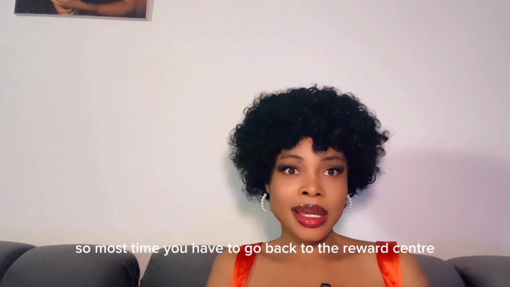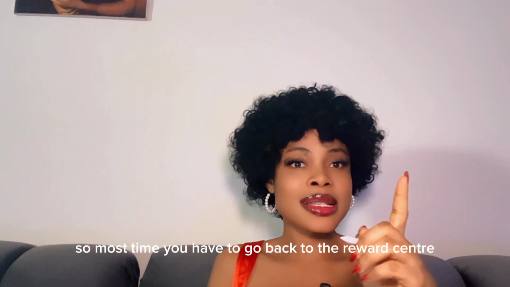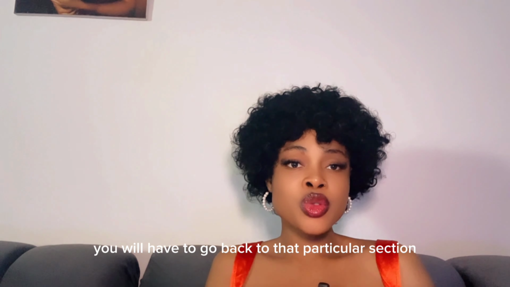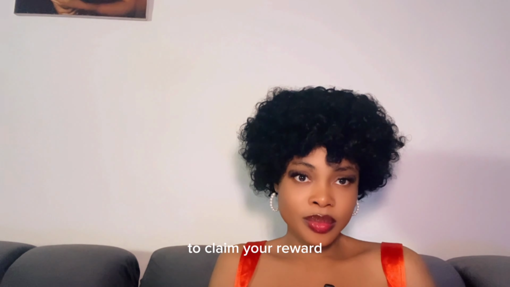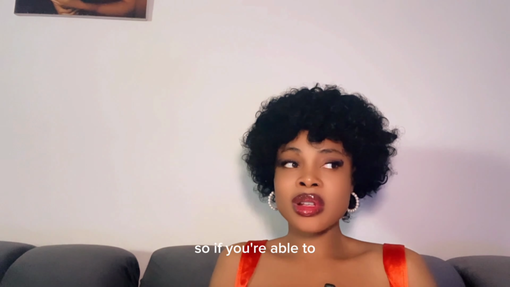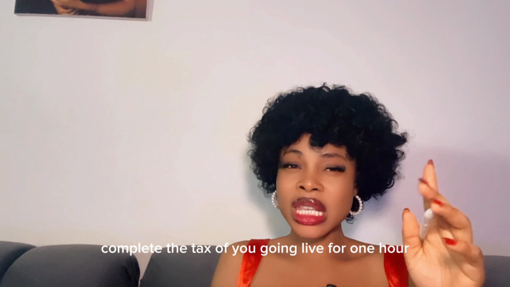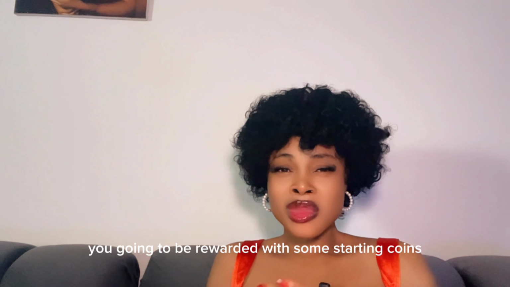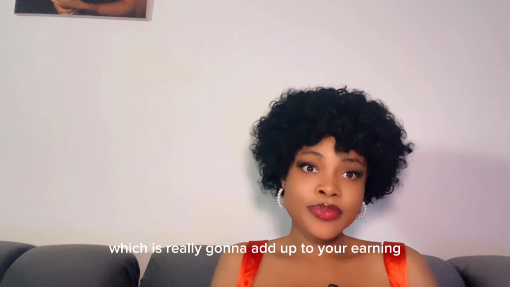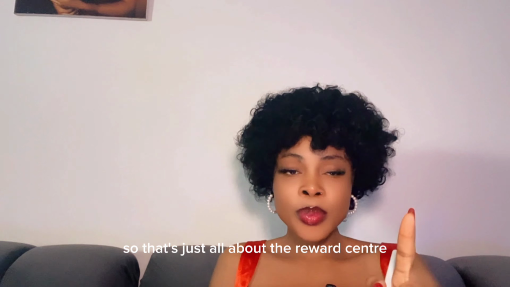So most times you have to go back to the reward center, or the task center, as some apps call it. You will have to go back to that particular section to claim your reward. So it's the same thing with this reward center. If you're able to complete the task of going live for 1 hour, you're going to be rewarded with some coins, which is really going to add up to your earning. So that's just all about the reward center.